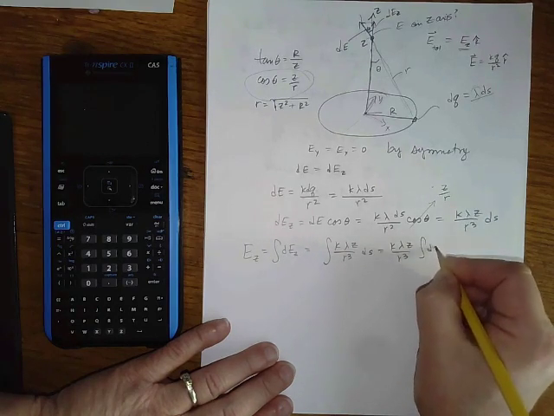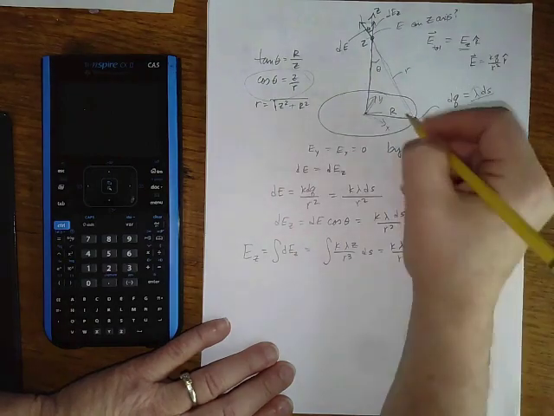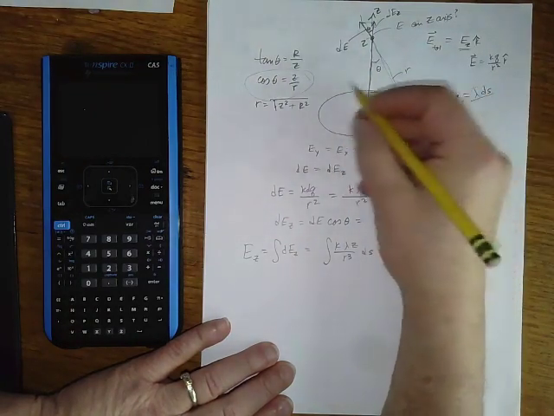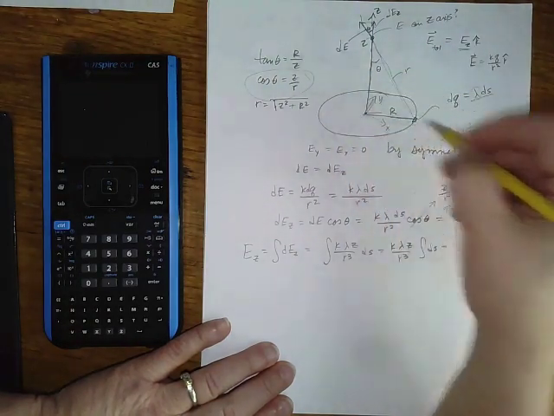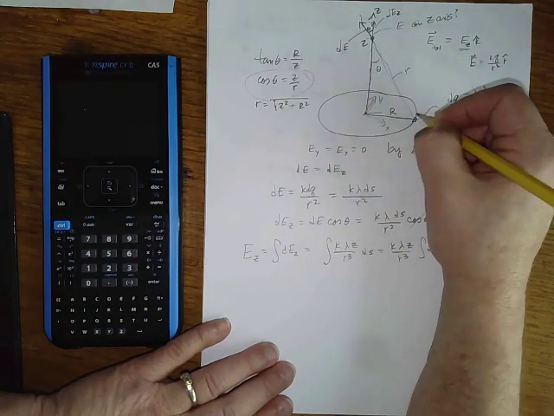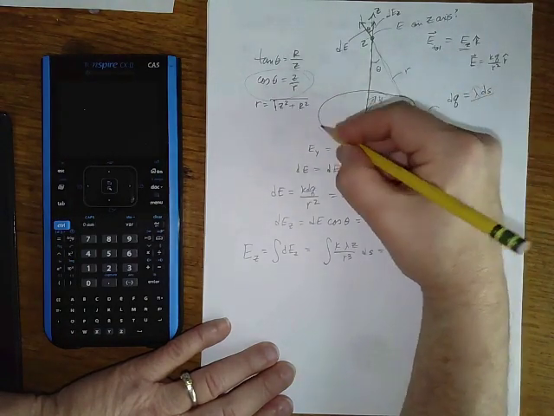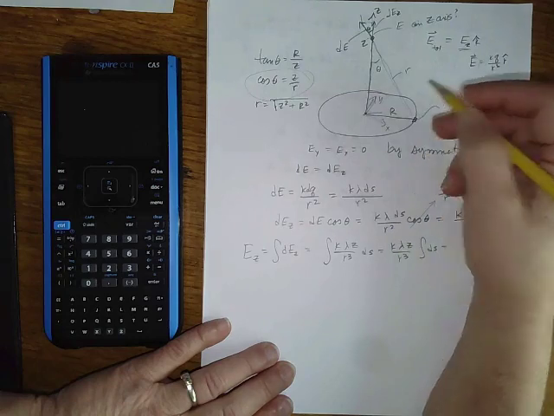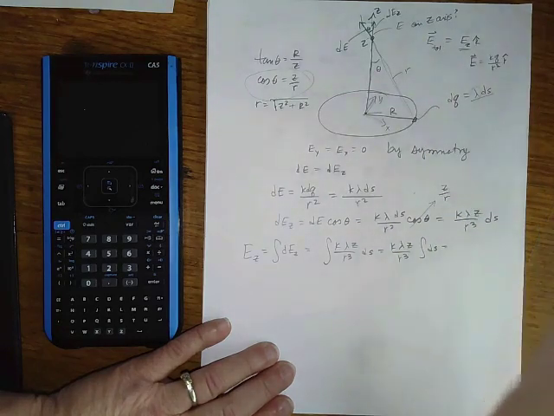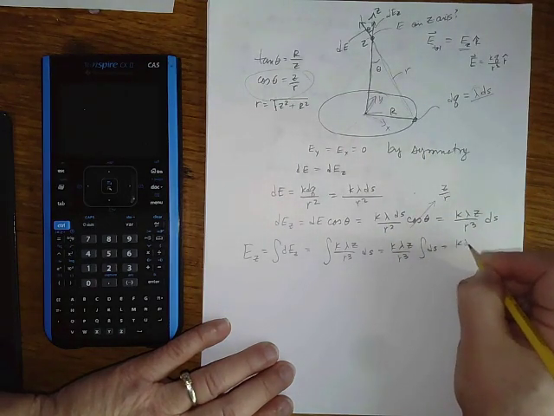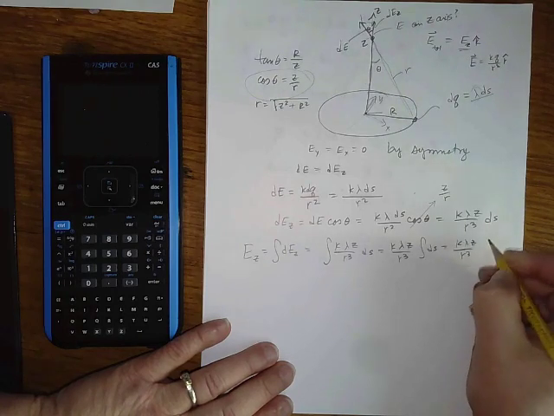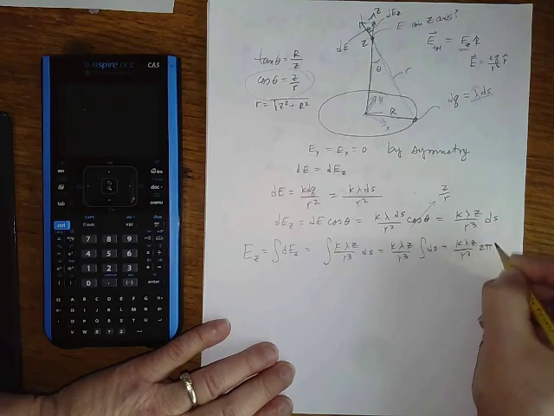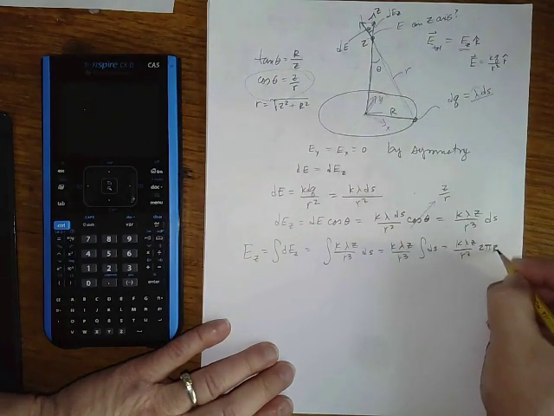So if we integrate ds all the way around a circle, what are we going to get? The length all the way around the circle, the circumference of a circle, right? So we're going to get k lambda z over r cubed, 2 pi r, where r is the radius of the circle, which is big R, right?